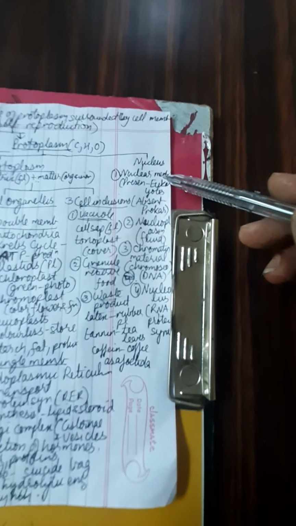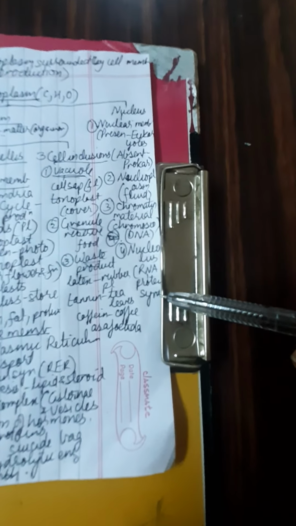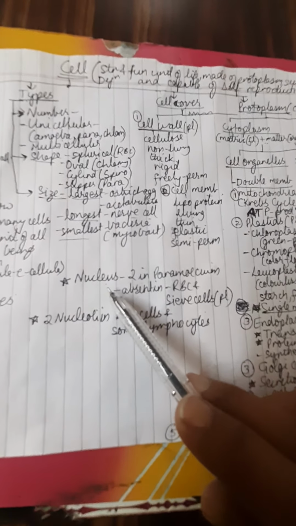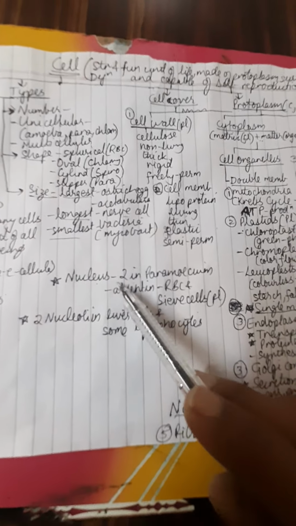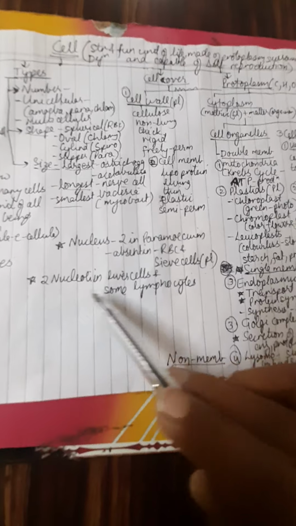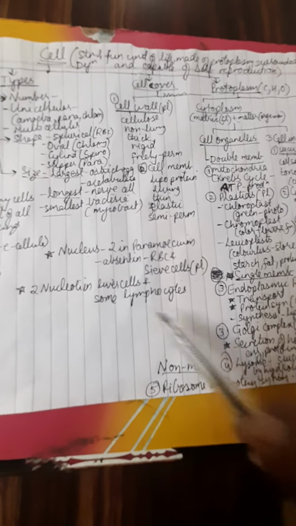Lastly, we come to the nucleus. The nucleus has 4 parts: nuclear membrane, nucleoplasm, chromatin material which changes into chromosomes and has DNA, and nucleolus which has RNA and functions in protein synthesis. I have given 2 extra points: some living beings have 2 nuclei, as in paramecium, and in some it is absent. Nucleus is absent in RBCs and sieve cells, while nucleoli are 2 in number in liver cells as well as in some lymphocytes.